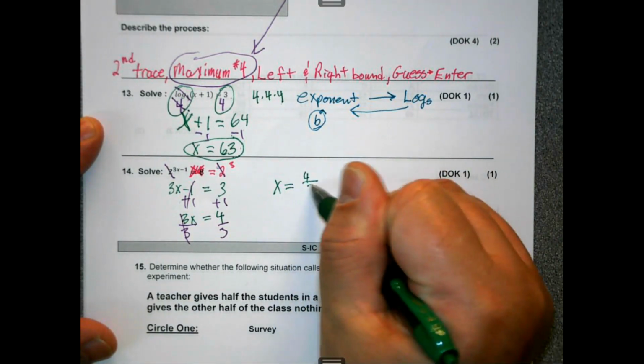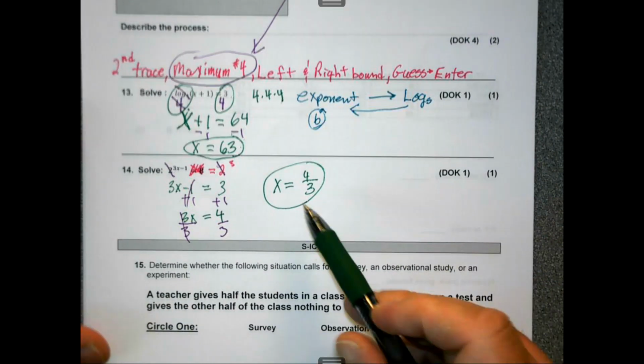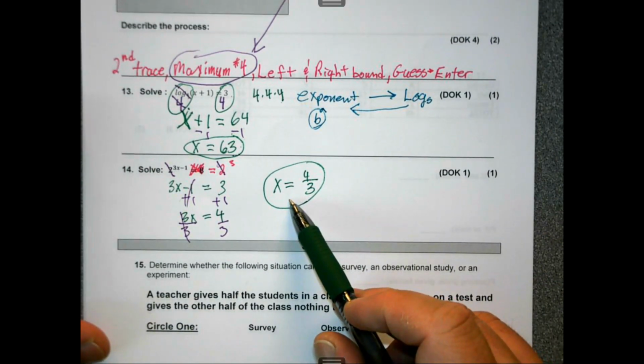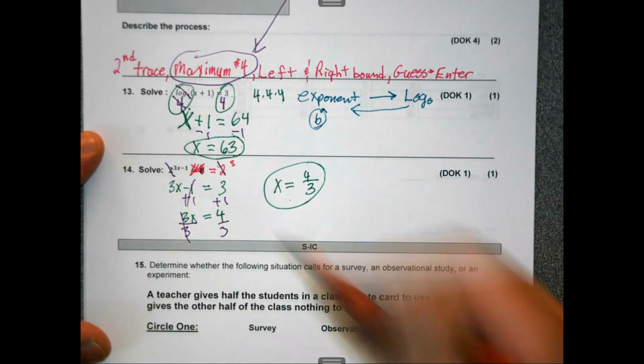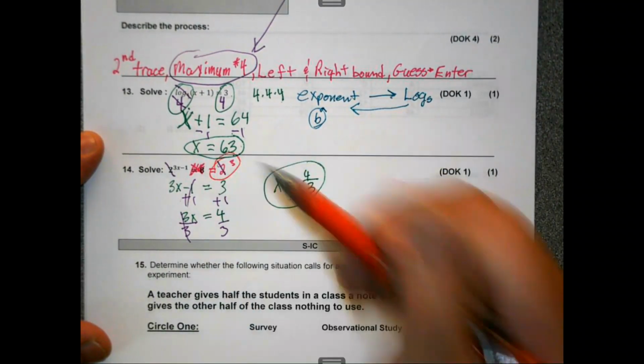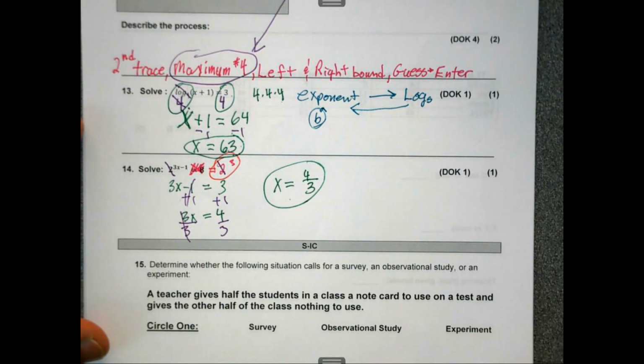4/3. Now, am I looking for the right answer here? No. What am I looking for when I grade these? I'm looking for this. Knowing to change that 8 into 2 cubed. That's what I'm going to grade you on in that problem.